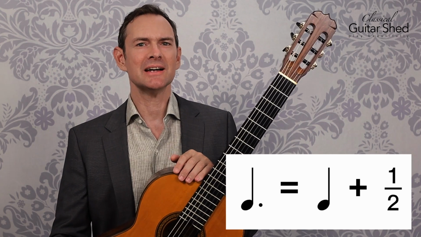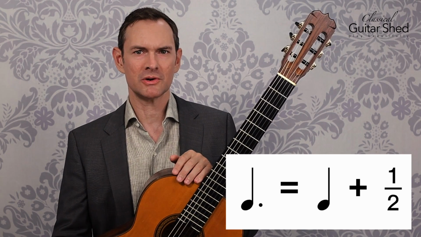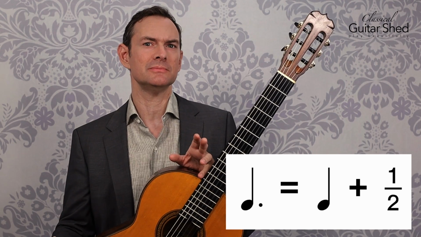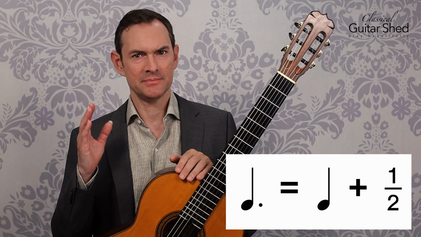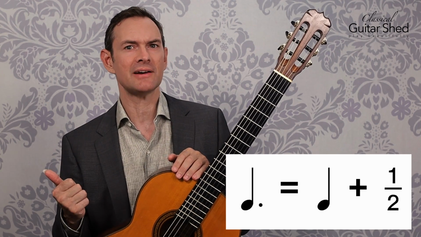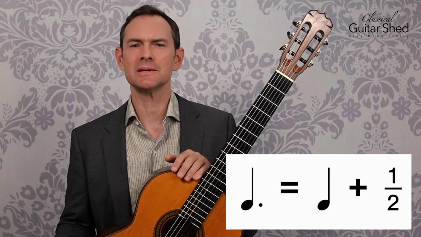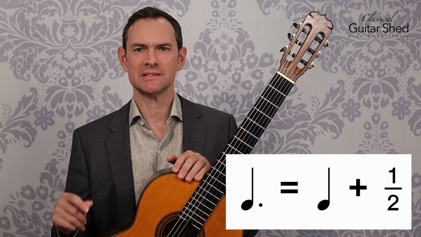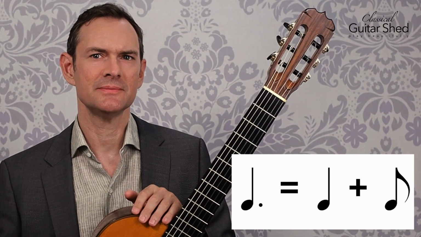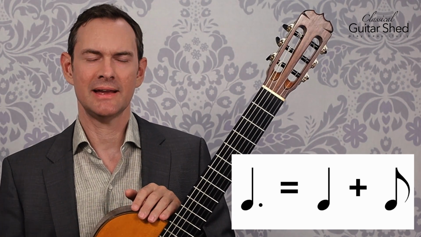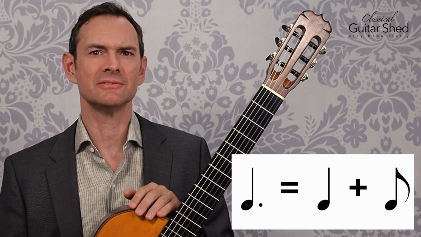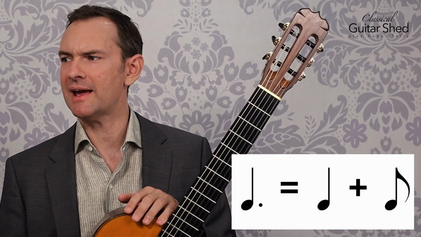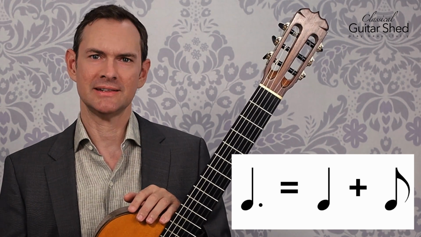So a dotted quarter note is a quarter note plus half of the quarter note. A dotted half note is the half note plus a half note. So that's the formula. The dot adds half of whatever the note value is to it. So in this case, it's going to be an eighth note that we add because half of a quarter note is an eighth note. And so then we get our beat and a half, a quarter and an eighth note.